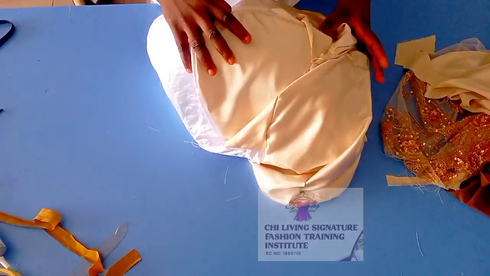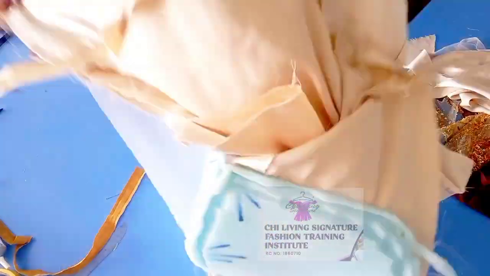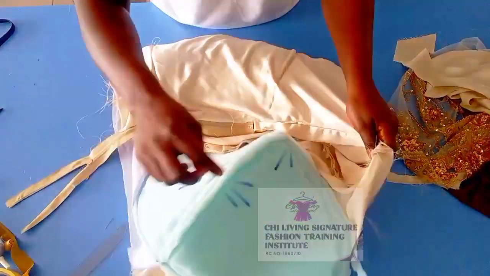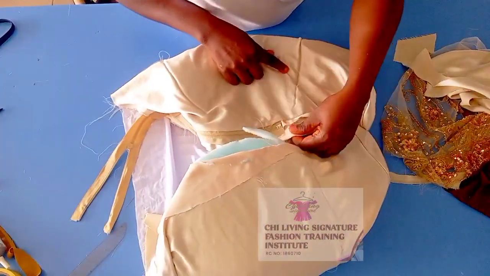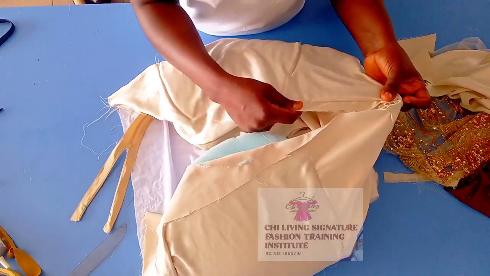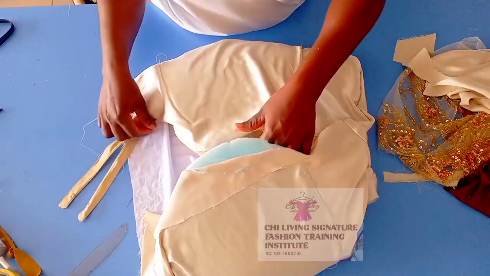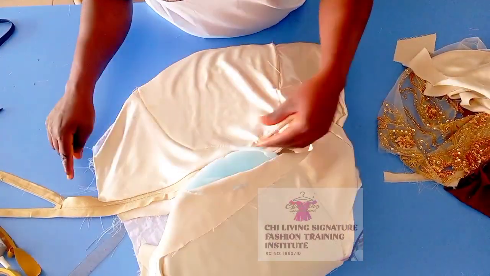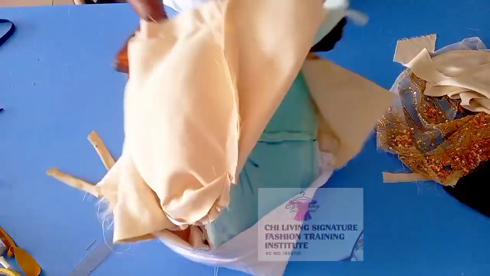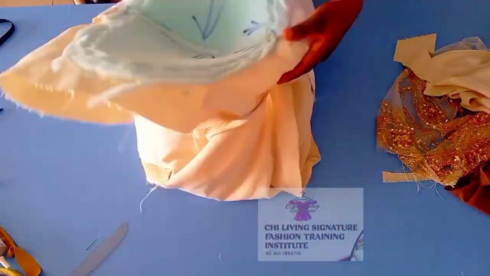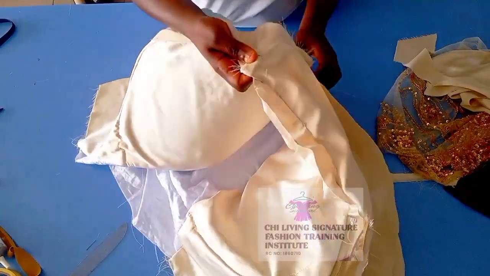So I have to go back to the wrong side once again. Excuse me. Just trying to adjust for better view. So this side should look 1 inch through. So you can see how neat it is. So the wrong side is in. That is the seam lines in. So flip it back this way once again.